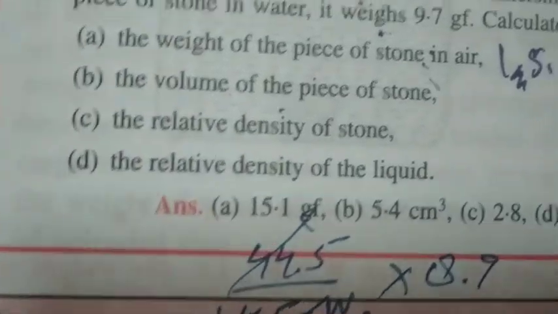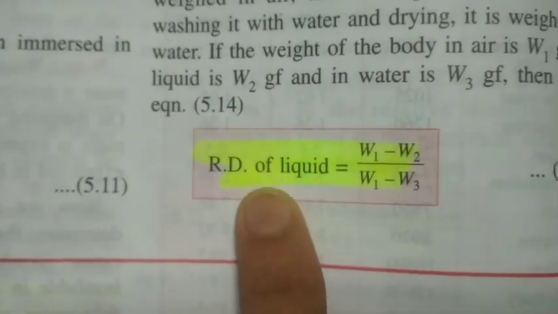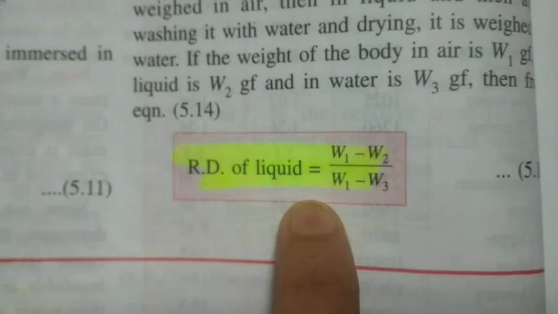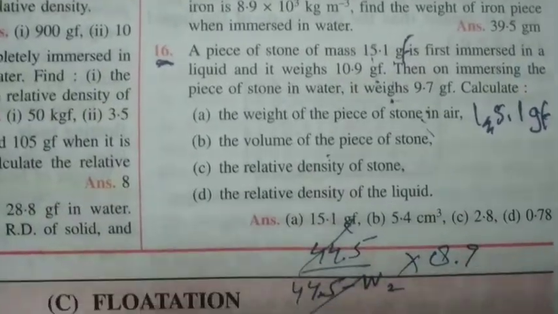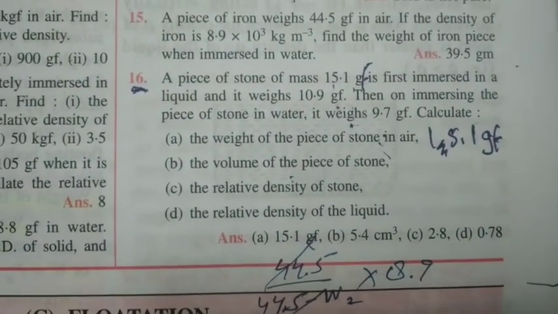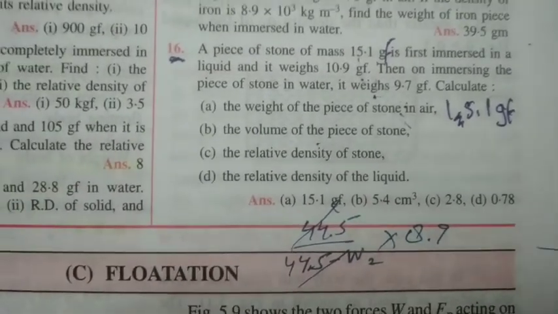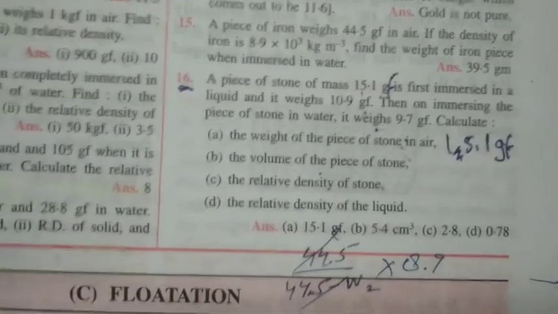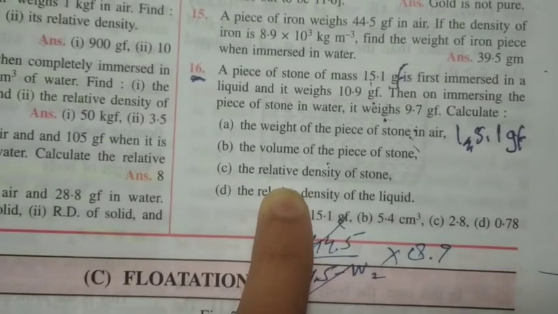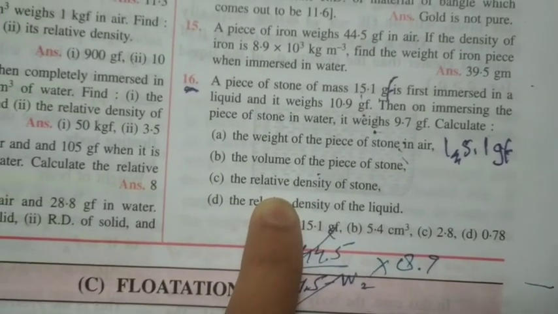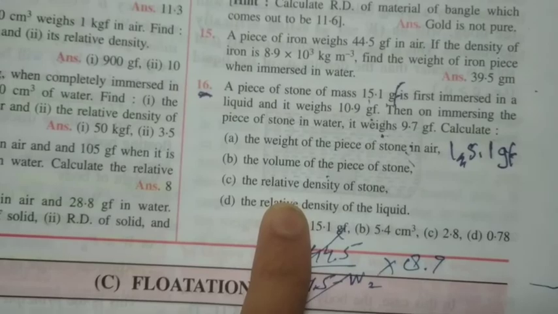Next is the relative density of the liquid. We will use this formula: RD of liquid is V1 minus V2 upon V1 minus V3. That's it. And that's what I want you to answer in the comment section with the following steps. Because it's very easy. You just need to place the values and then you will get the answer.